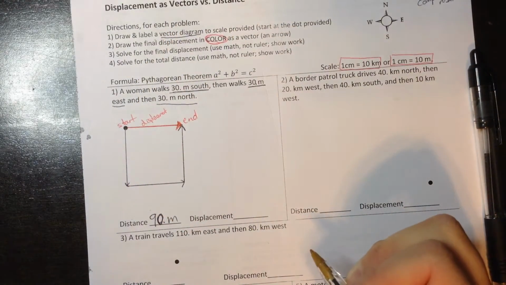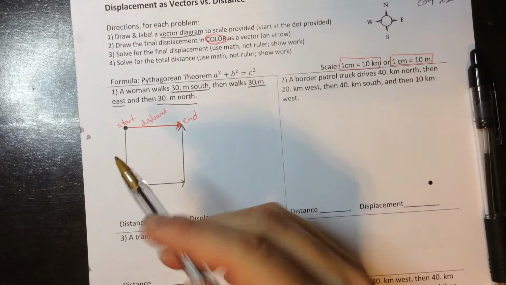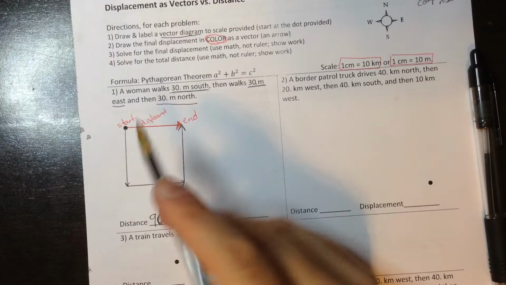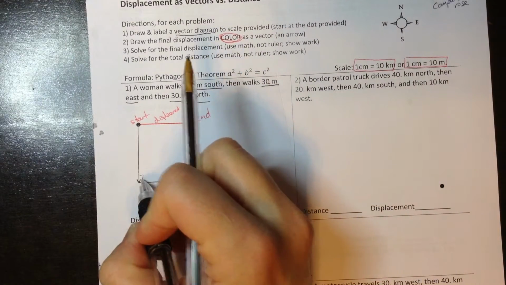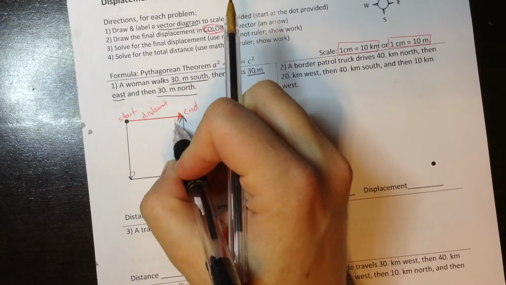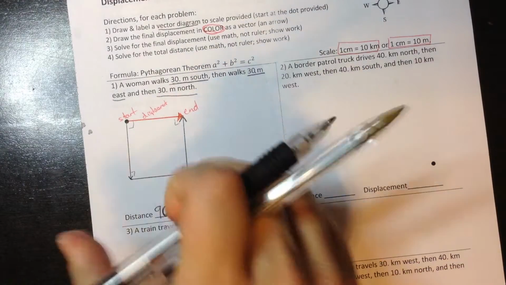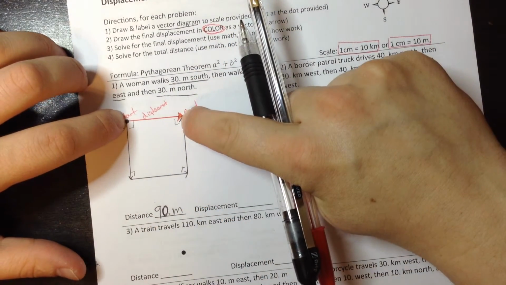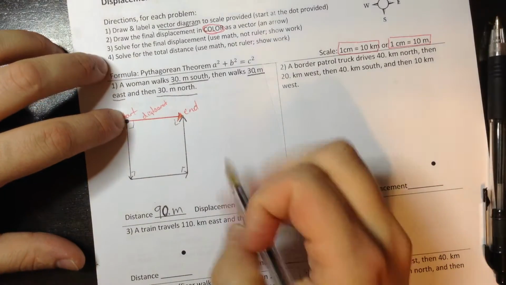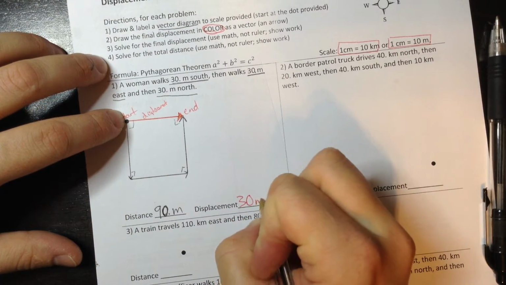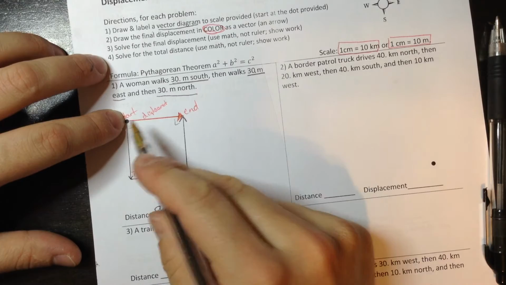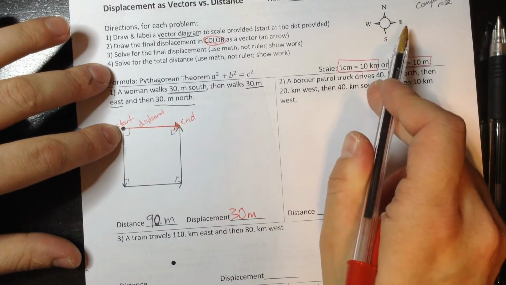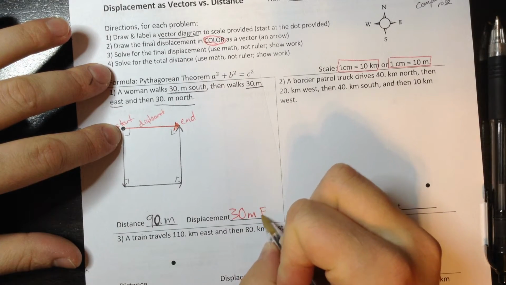Okay, now how long is that displacement? Well, if you went 30 this way, 30 this way, 30 this way, north, south, east, and west, these are all right angles to each other. If this is 30 meters long right here, this must be 30 meters long as well. So my displacement is 30 meters, and the direction it is pointing is east.